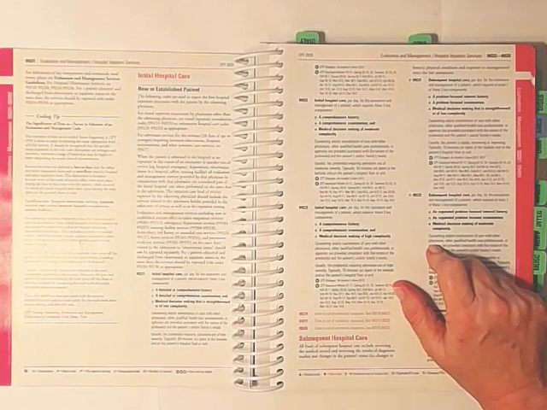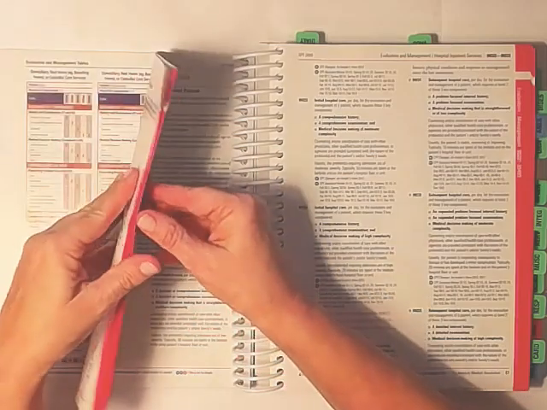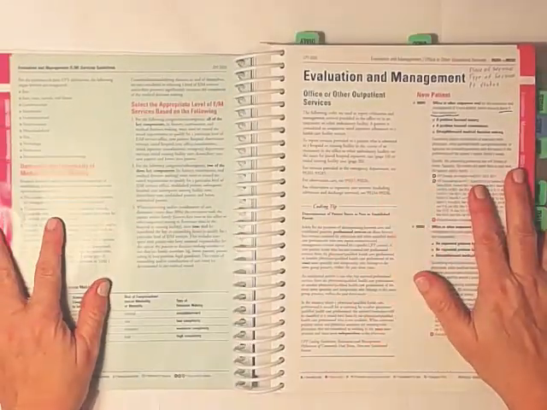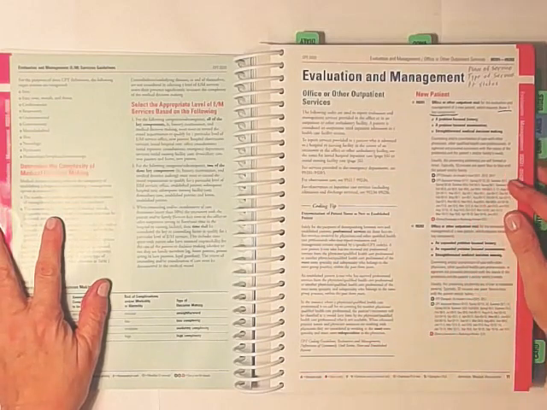Let's do a couple more. You're probably getting a little tired of hearing me at this point. Let's go back. This is a patient in the emergency department, has 103 fever and acute respiratory distress.